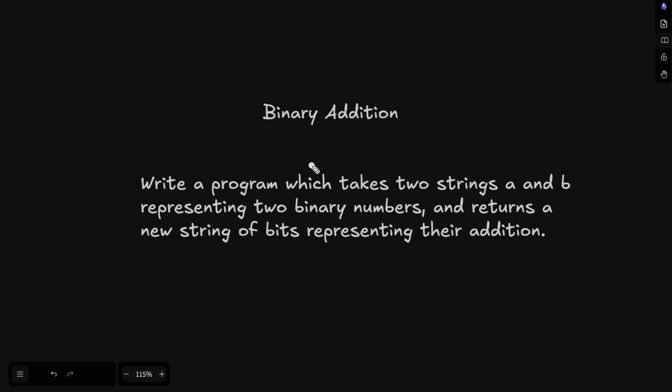In this video, we are going to look at the binary addition problem. In the problem, you have to write a program which takes two strings A and B representing two binary numbers. You have to return a new string of bits representing their addition. So basically, we need to perform binary addition of two numbers that are provided to us in strings, or the binary numbers are presented as a string and we need to return a string representing their addition.